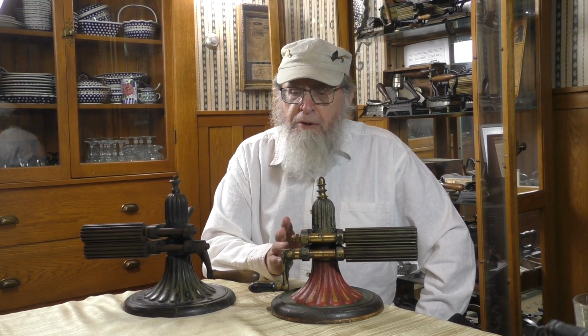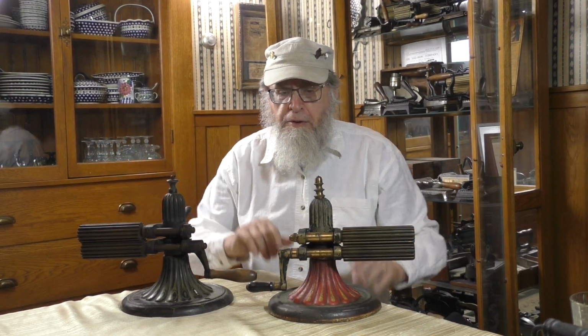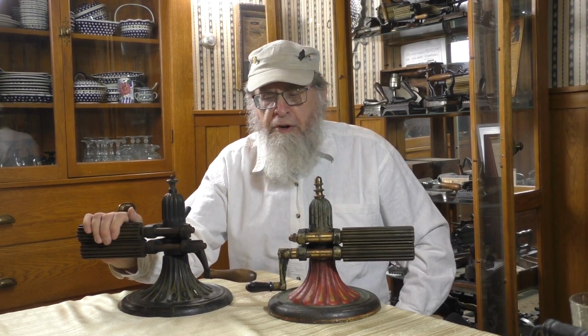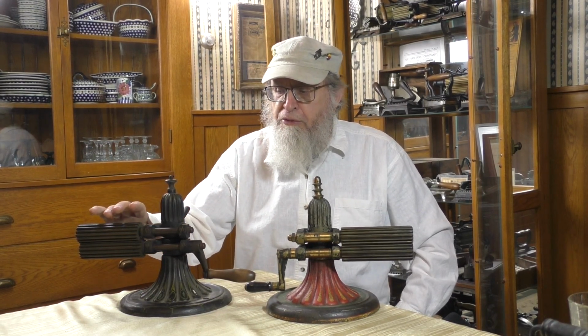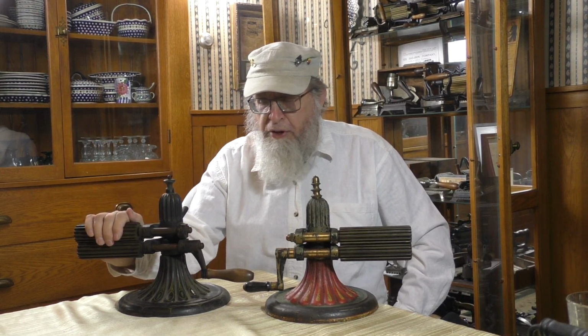But you might notice that both of these have the front of the fluters facing you. Here the rollers are on the left, here the rollers are on the right. And I have noticed in the few examples I've seen of these, they're each with the rollers on the right, and a couple examples I've seen of this, they have the rollers on the left.